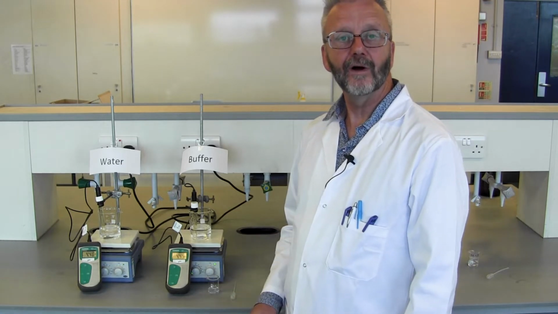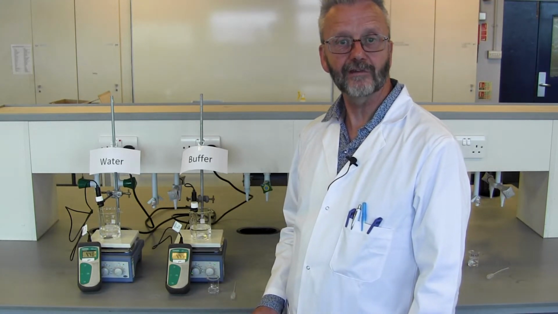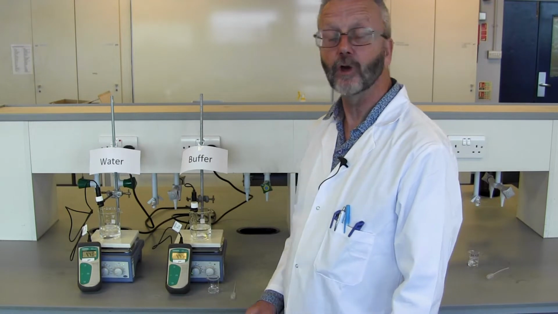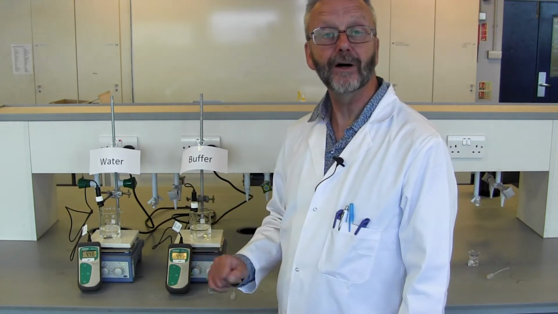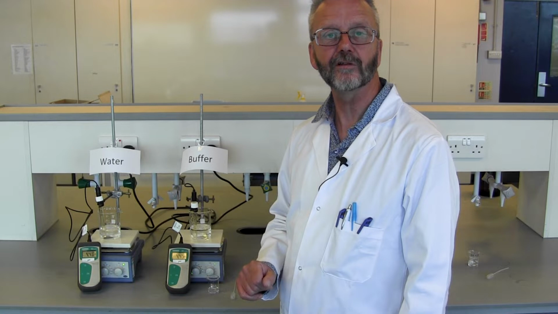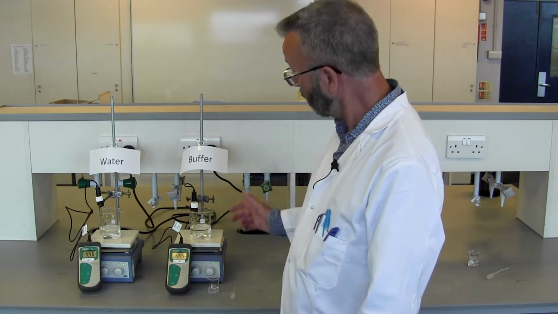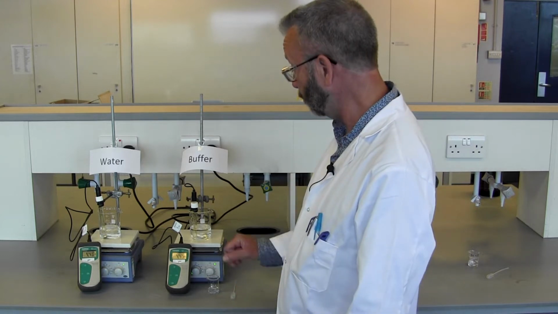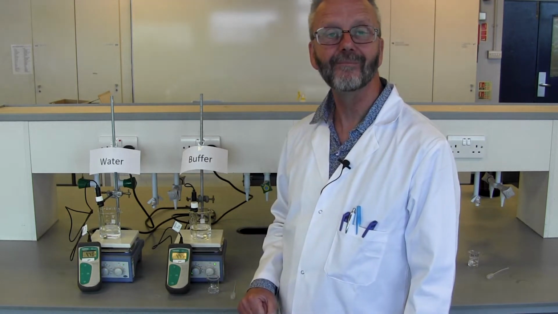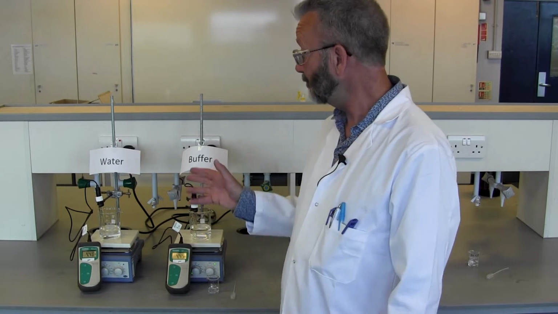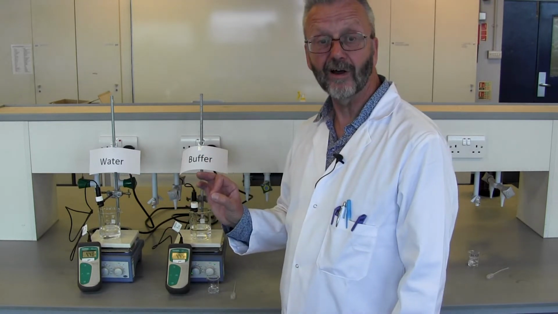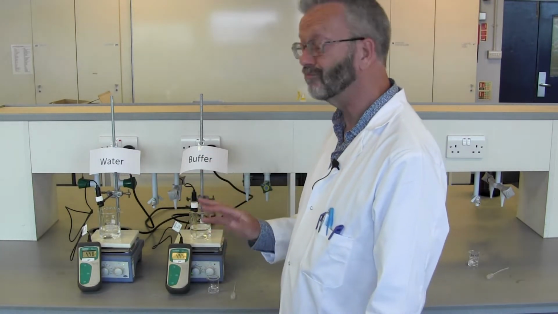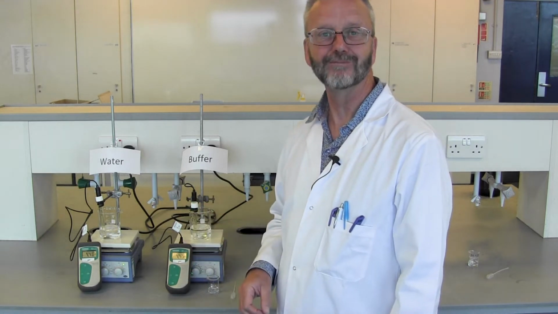So here we are in one of the teaching labs at the University of Plymouth. Here I've got two beakers, both containing about 100 ml of solution. In one I've got a fairly concentrated buffer solution. It has a pH of 4.45. In the other I've got some water which I've acidified slightly to get the pH to roughly the same level.